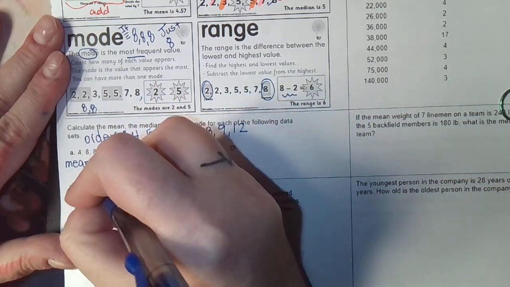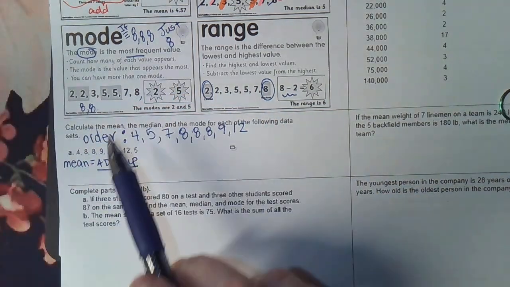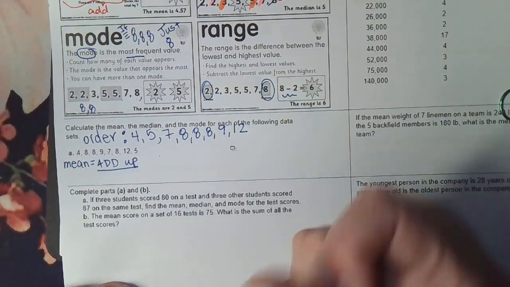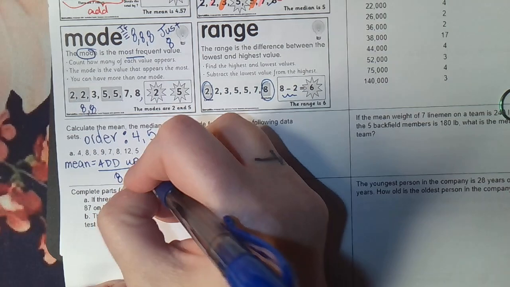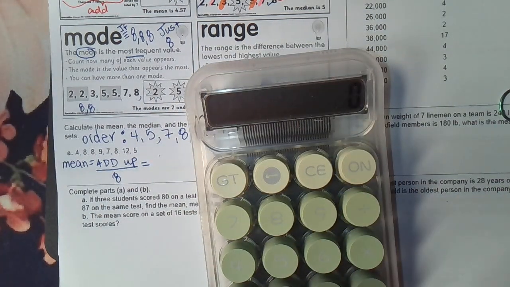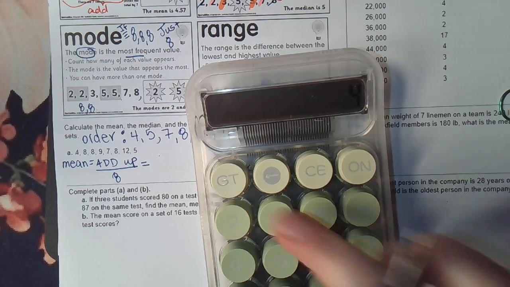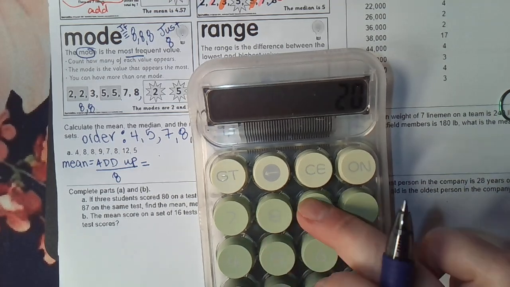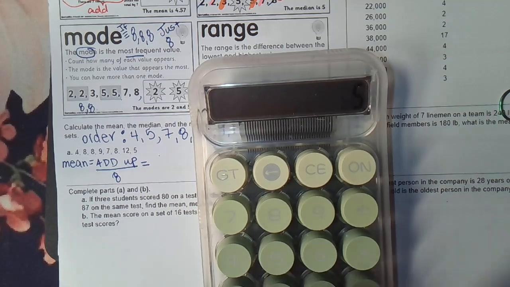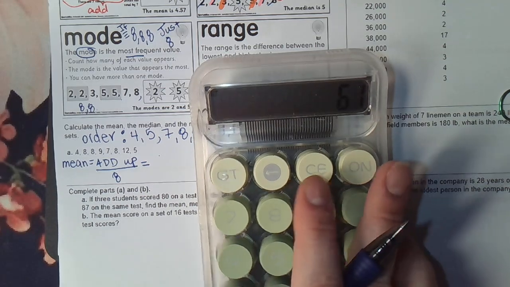and then we divide by however many numbers were in the list. How many numbers were in the list? I think there were 8. Yep. Okay, well, let's go ahead and add this stuff up. We're going to have 4 plus 8 plus 8 plus 9 plus 7 plus 8 plus 12 plus 5. 61.